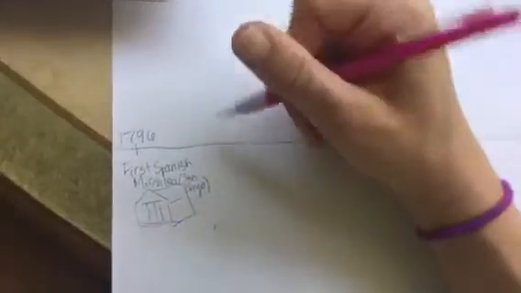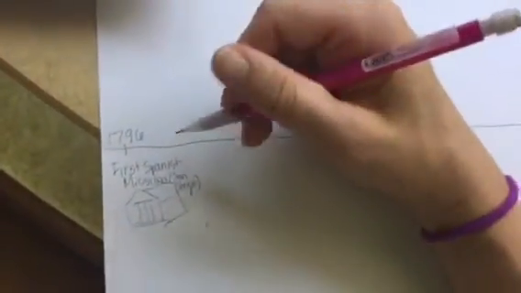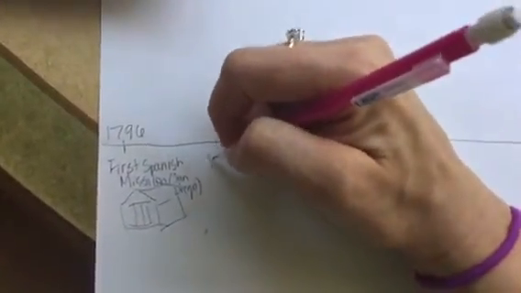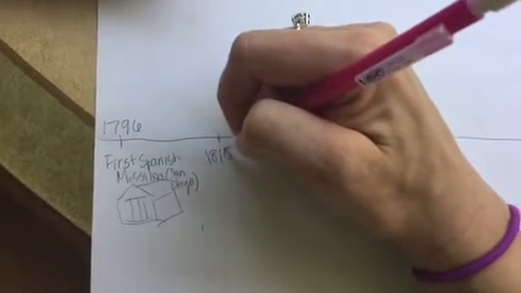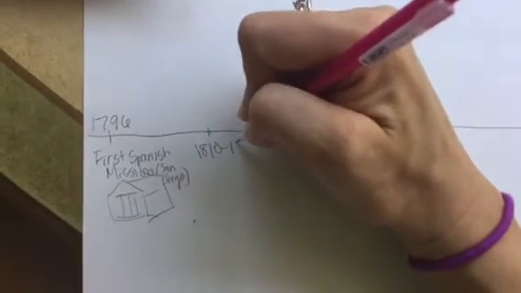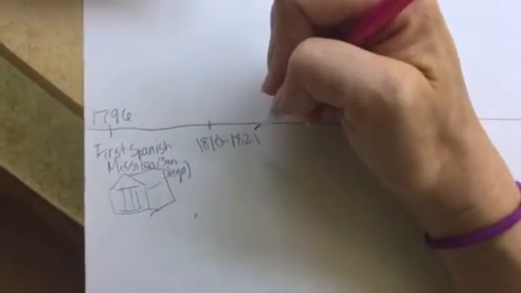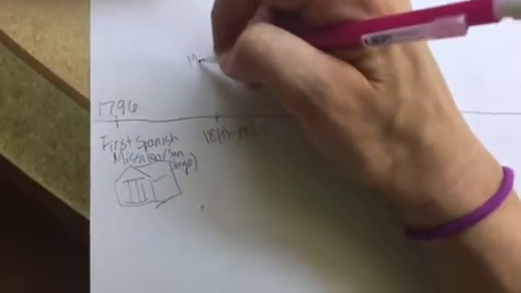Right? And then over here, because that takes a lot of room, if I only put the numbers on one side, this side will get very crowded. So I suggest flipping it. Okay, so for the second one, I'm going to put 1810 right here, and then to 1821, and then I'm going to put Mexican War of Independence.